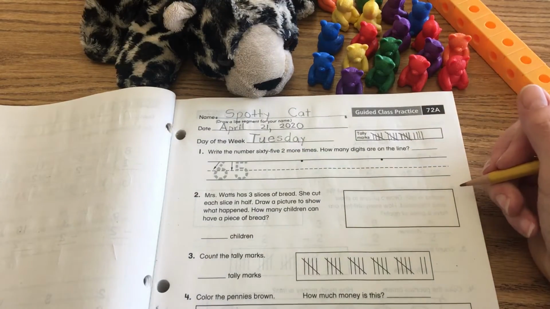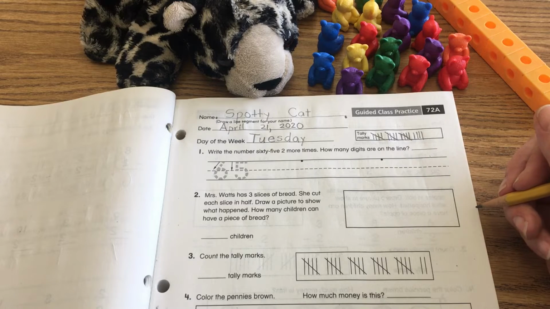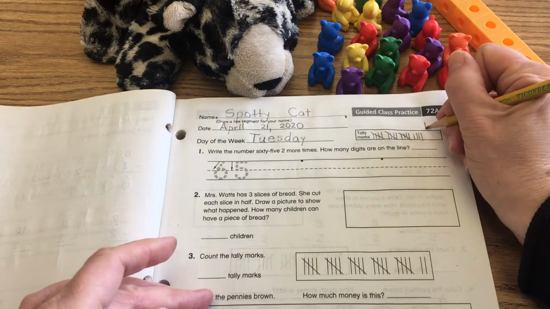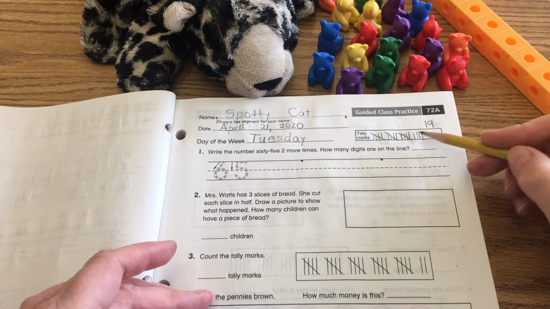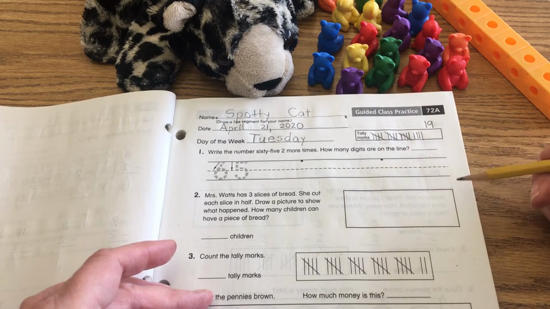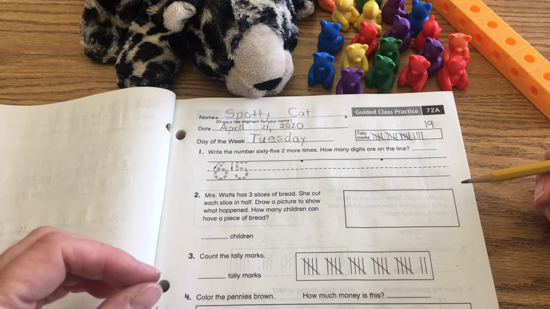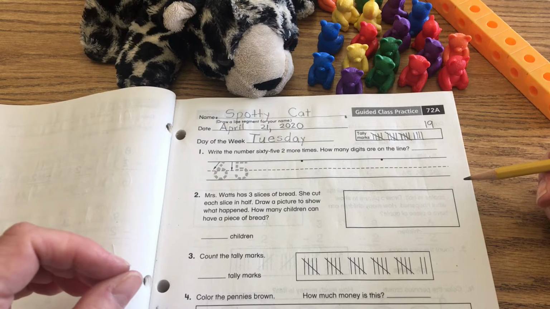Okay, so we have 19 tally marks today. Okay, so I can just write that right above. We had 19, and we can count 5, 10, 15, 16, 17, 18, 19. Tally marks are easy to count when you know how to count by fives.